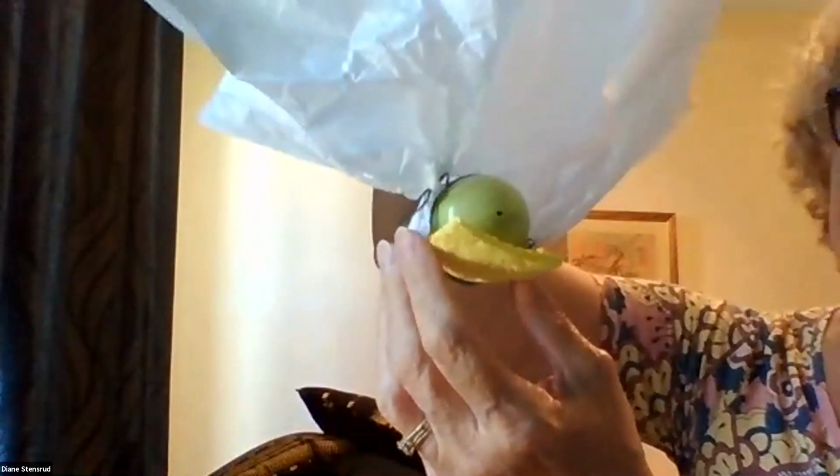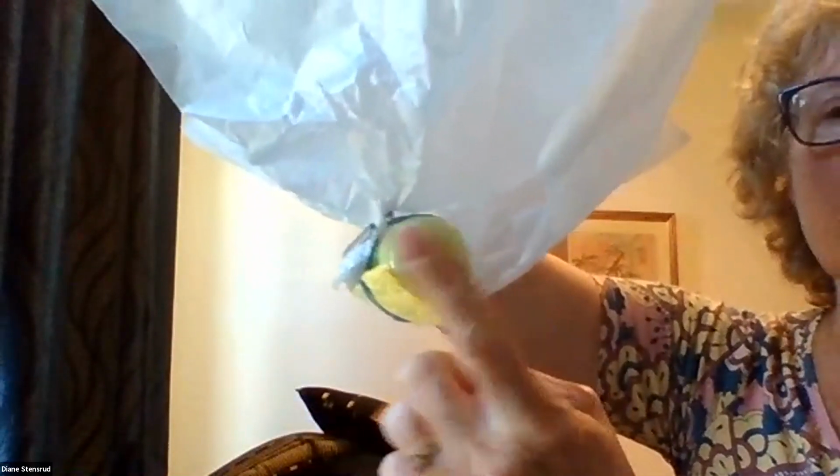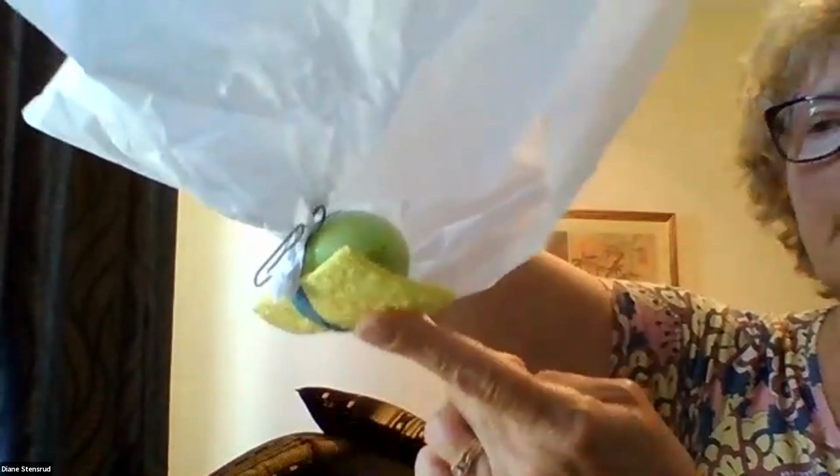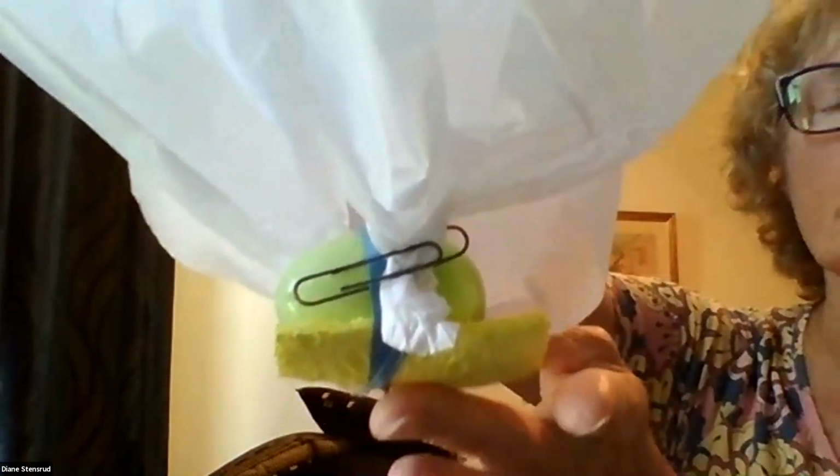Sure. I did not have a ball, so I have an egg that is full of rice I use in the classroom. I also found a little piece of sponge. It's the kind that if you get it wet, it expands, but I didn't get it wet. So I just used a rubber band to attach the egg to the sponge, and then I took a piece of tissue paper and 2 paper clips. There's my paper clip, and I paper clipped the paper to the rubber band.